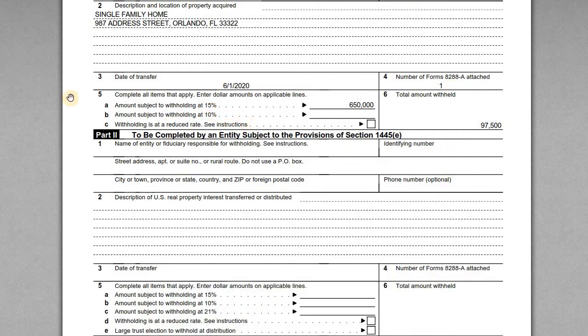In part one, line item 5 here, the amount of the sale proceeds that's subject to withholding tax. So the purchase price of the property was $650,000, and it's subject to a 15% rate. The 15% rate is the new one within the last few years. The base rate used to be 10, but now it's 15%. And then the amount of tax withheld, 15% times $650,000, right? That's the amount of withholding.